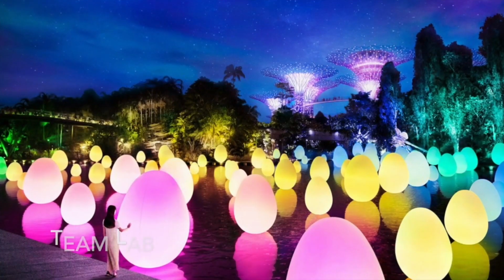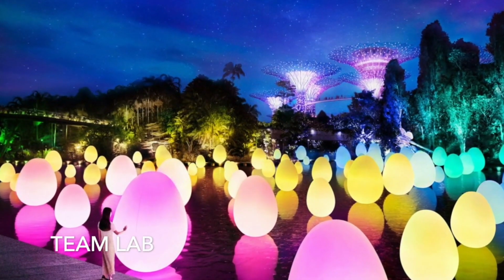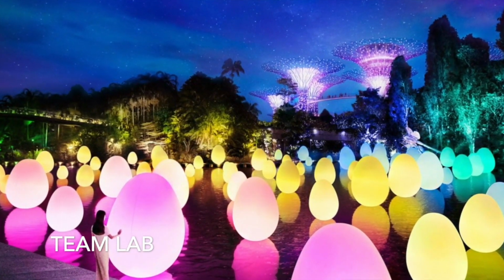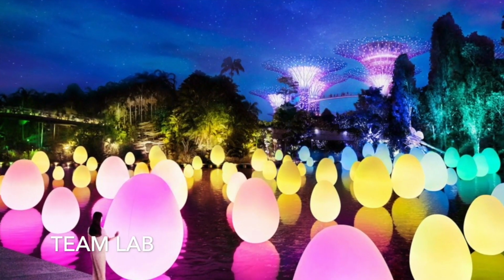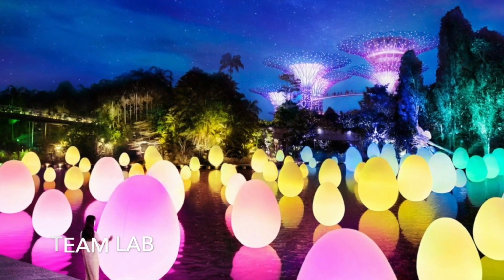Here's another TeamLab piece, where inflatable sculptures contain tilt sensors, so that when they're touched and tilted, the LED lighting responds. This creates a reactive environment using sculpture.